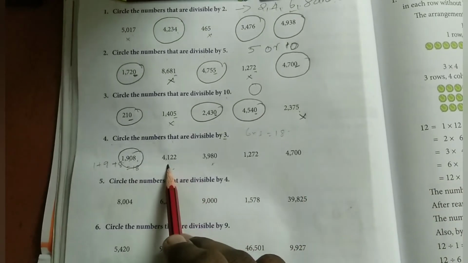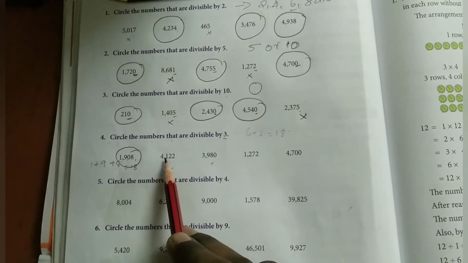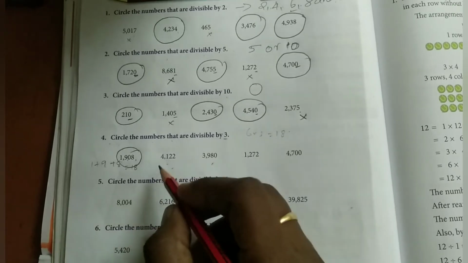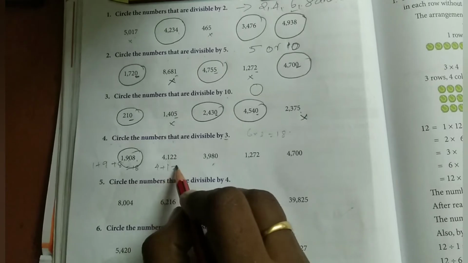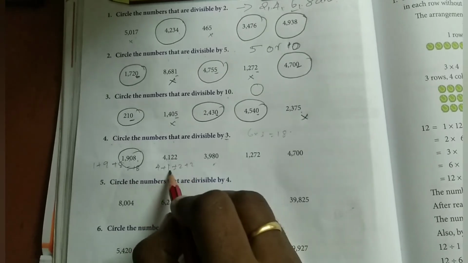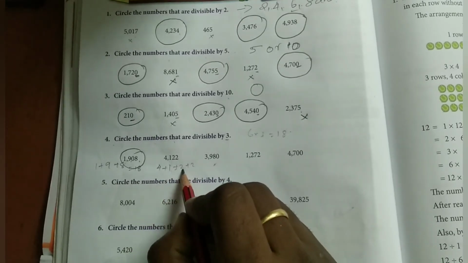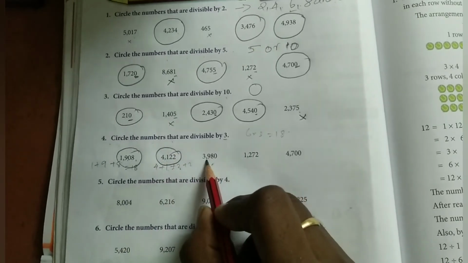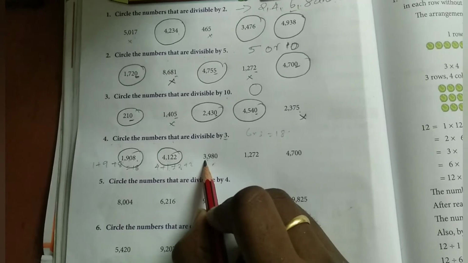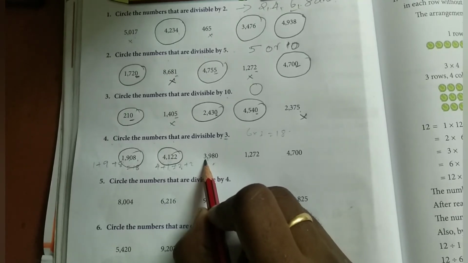Okay, come to next number, 4122. Let us add this number. Guys, please do along with me. 4 plus 1 plus 2 plus 2. 4 plus 1 is 5. 5 plus 2 is 7. 7 plus 2 is 9. So 9 is divisible by 9. So circle it. So next number, 3 plus... please do the sum of the digits very fast.